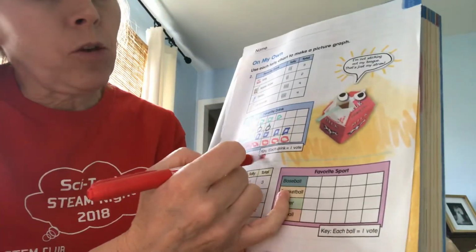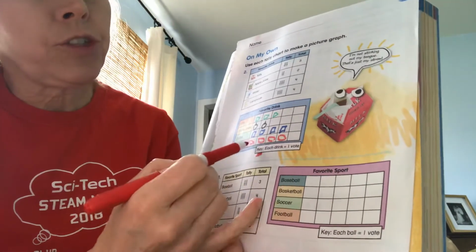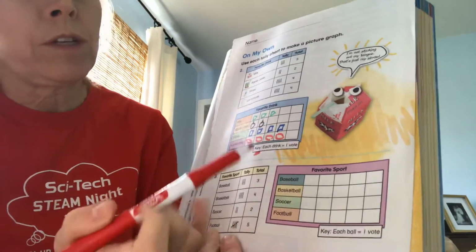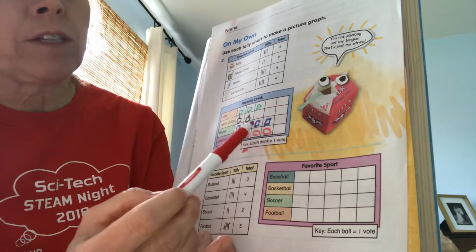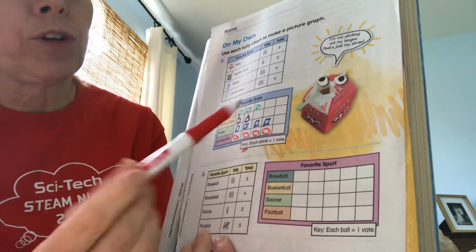Again, the key, always look for that. It says that each drink equals 1 vote. So if I counted how many votes, I would have 1, 2, 3, 4, 5, 6, 7, 8, 9, 10, 11, 12, 13 students voted.